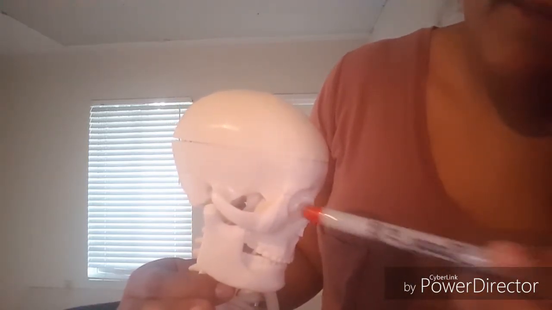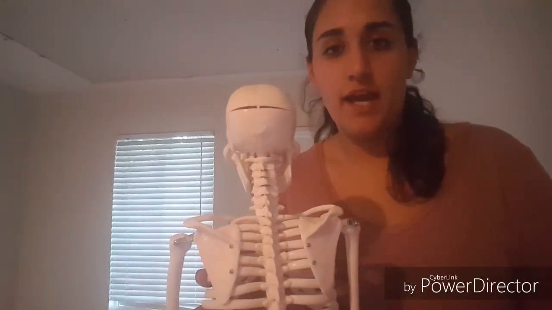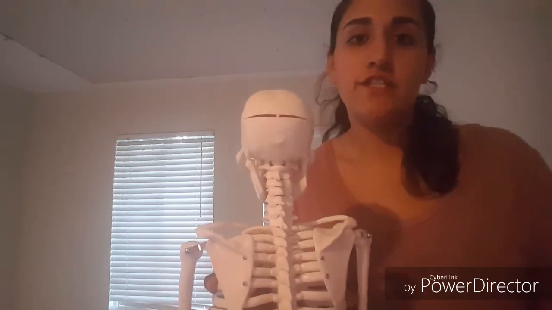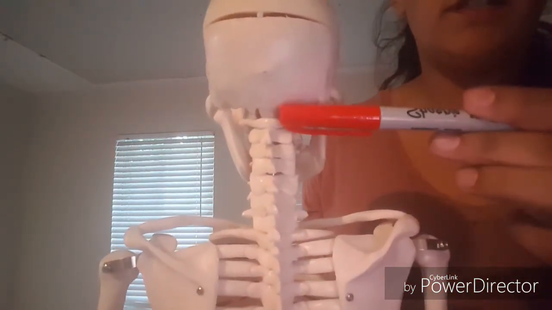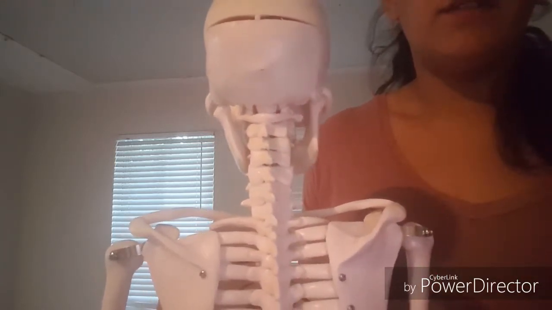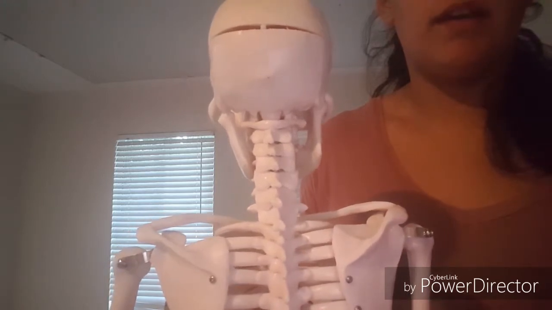Next, we're going to move into the vertebral column of the axial skeleton. So starting with our first 7 vertebrae, they are called the cervical vertebrae. However, the first 2 vertebrae, the atlas and the axis, are specified due to their high priority and function of movement of the head and stability.